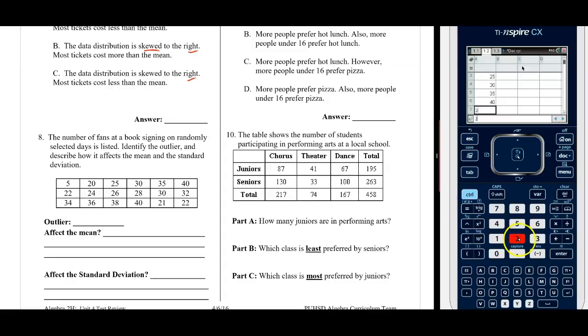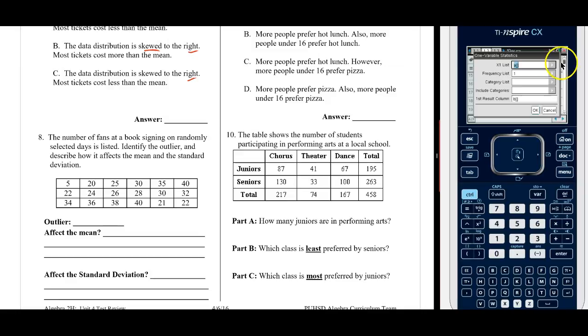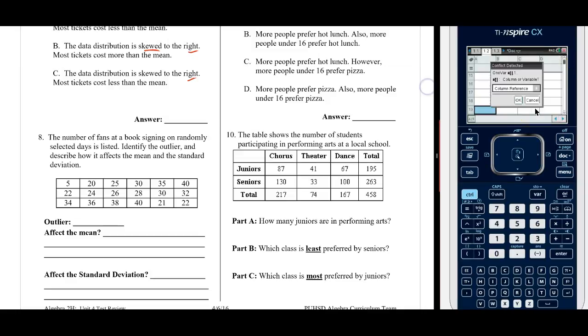40, 22, okay, so there's my values. I'm going to menu, statistics, stat calculation, 1 variable stats, 1 list, it's A, and hit OK.